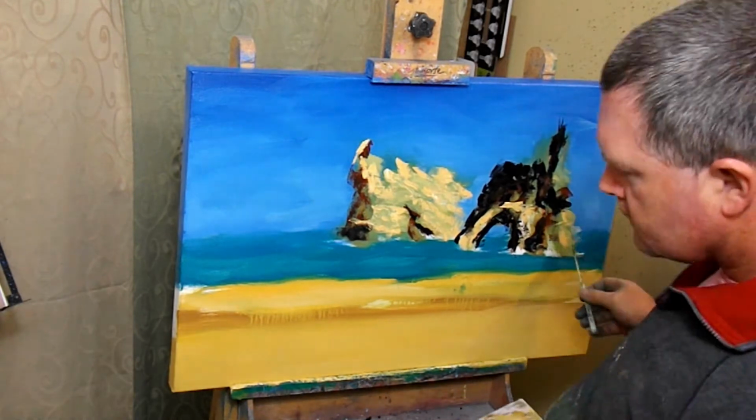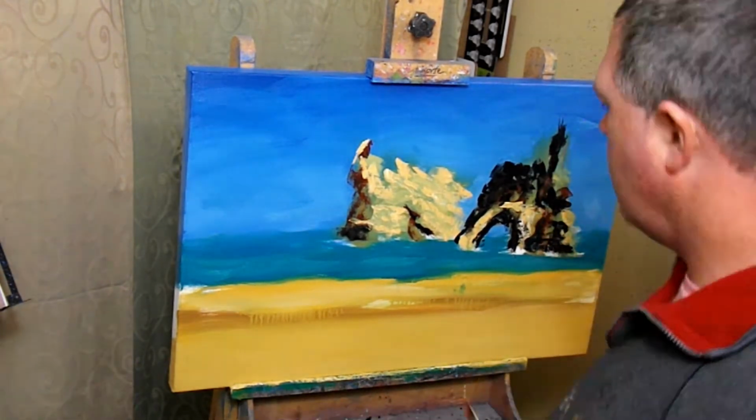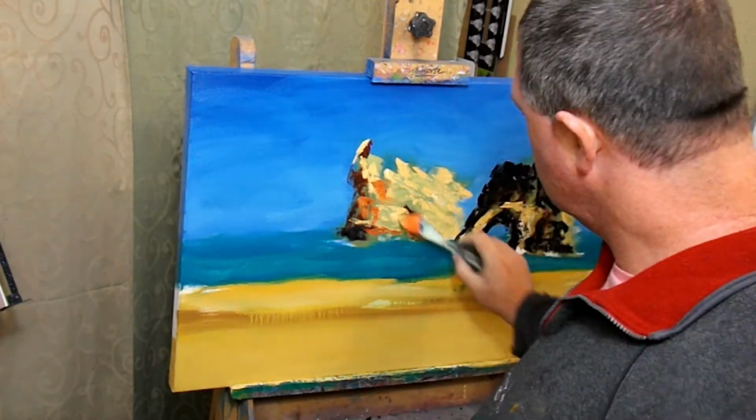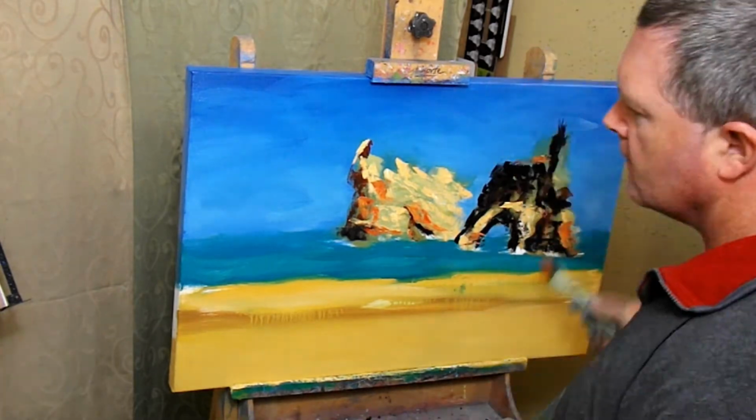I mix cadmium red, cadmium yellow and a small amount of titanium white. I apply a small amount of this to the rocks to vary the colour. It will act as a focal point against the strong blue background of the sky.